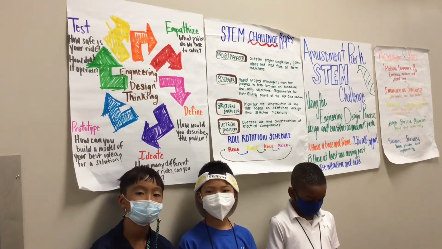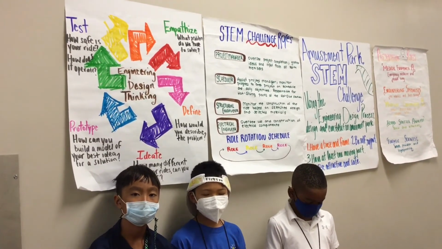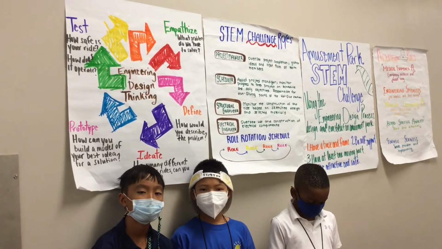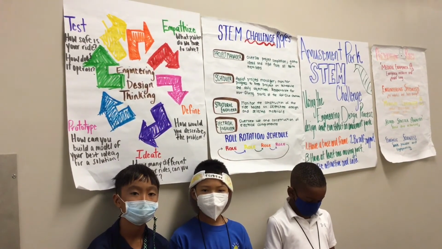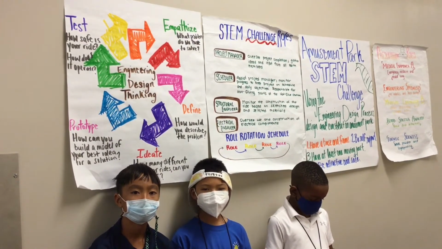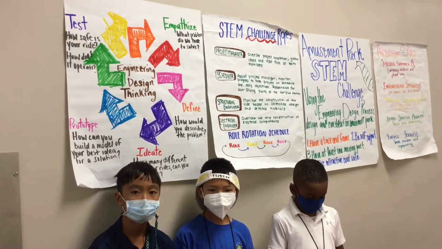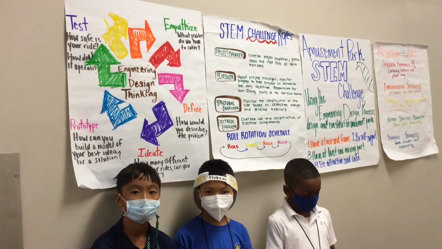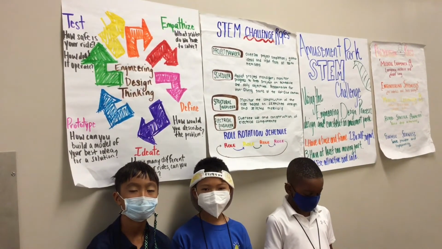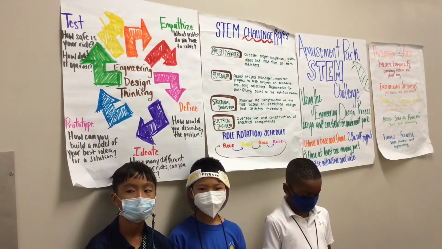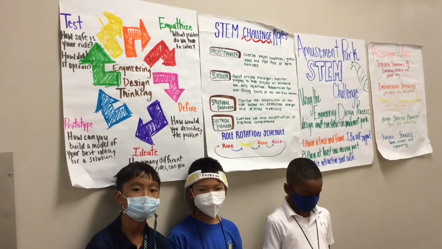And fifth, our group was going to make a ride with green paper, some wood sticks, pipe cleaners with hot glue, cardboard, and tape. And at the end, we put the motor at the end.